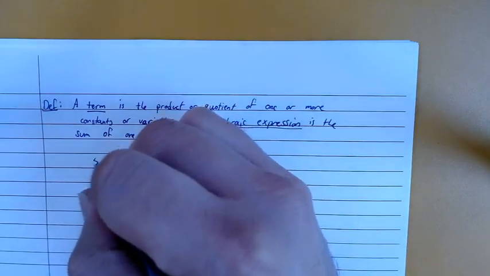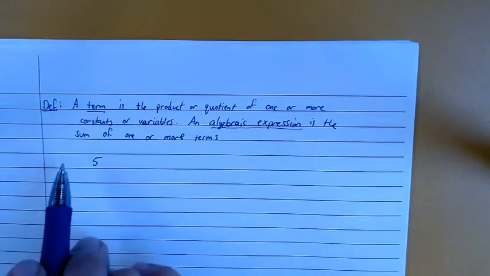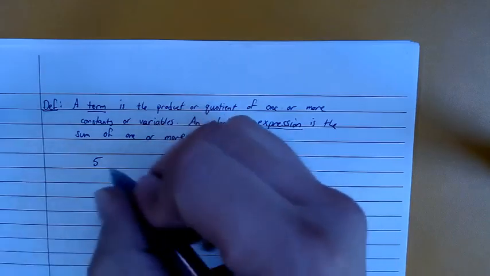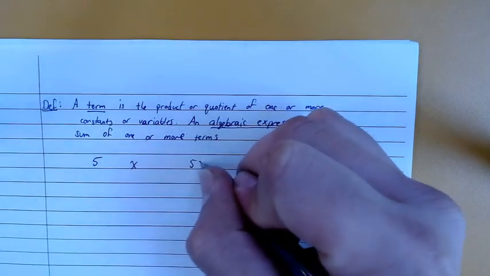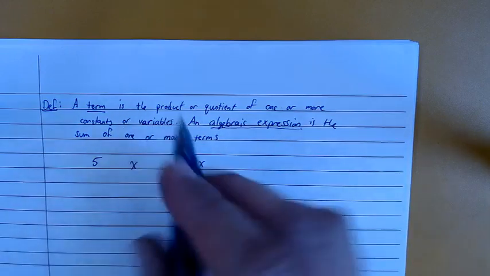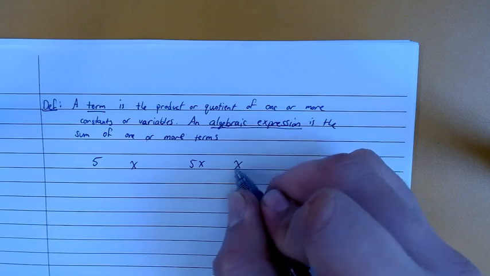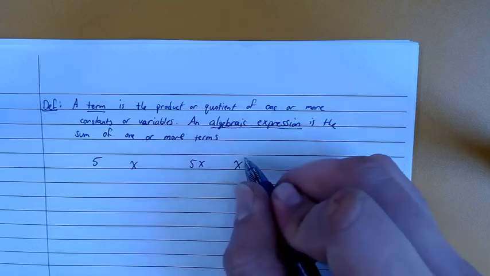For example, something like number 5. That's a term because it's the product or quotient of one or more constants or variables. Notice it's one or more. So if you just have a single constant, that's a term. If you just have a single variable, that's a term. Or if you have a constant and a variable multiplied together, that's a term. If you have 2 variables multiplied together, for example, x times x, that would be a term. Generally, we don't write it as x times x. We write it as x squared.